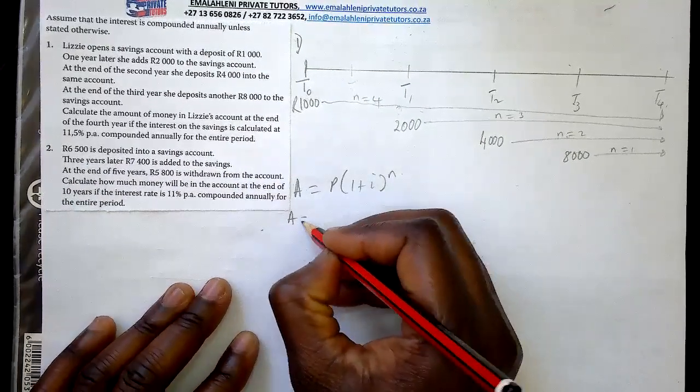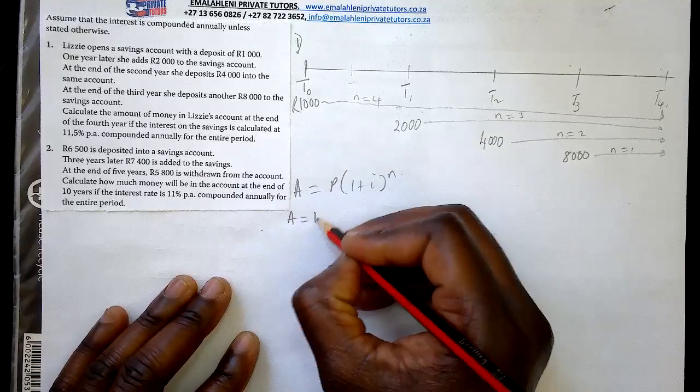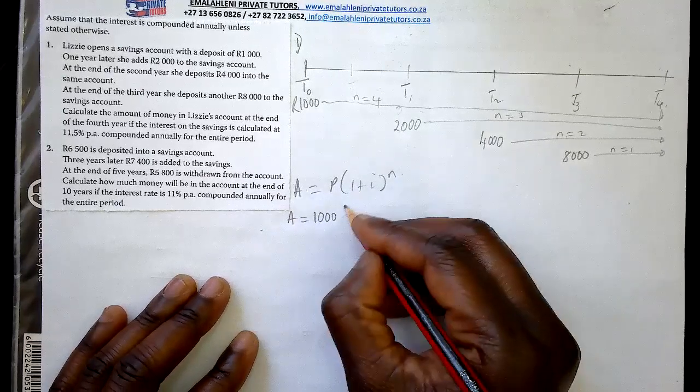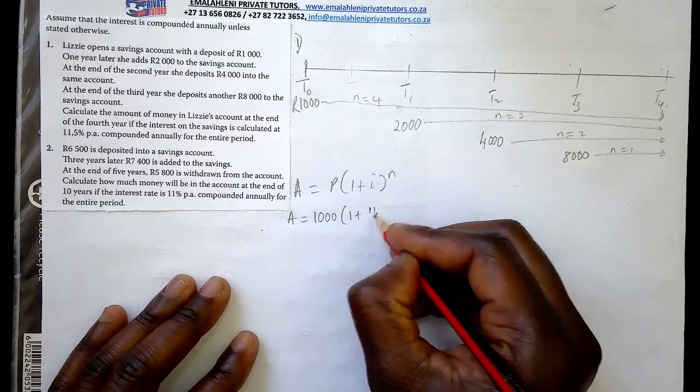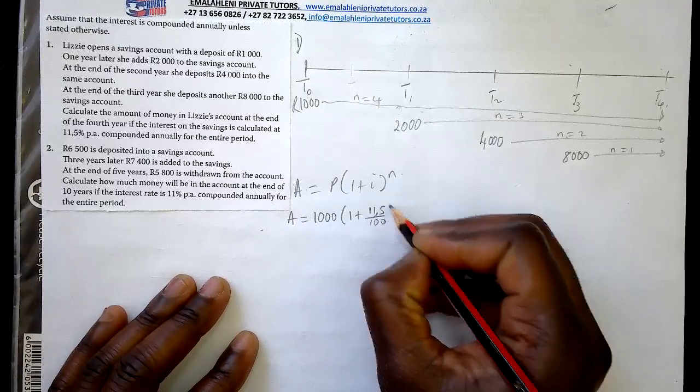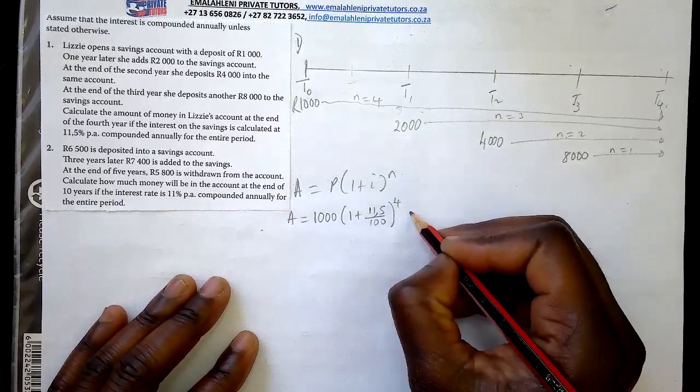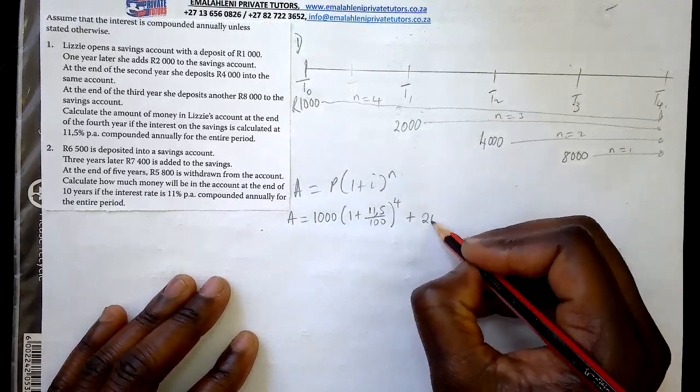A is going to be equals to P. What is our P for the first one? 1,000. In bracket, 1 plus, what is our i? Our i is 11,5 over 100 to the power of what? What is our N? 4. Plus, what is the second one? 2,000.